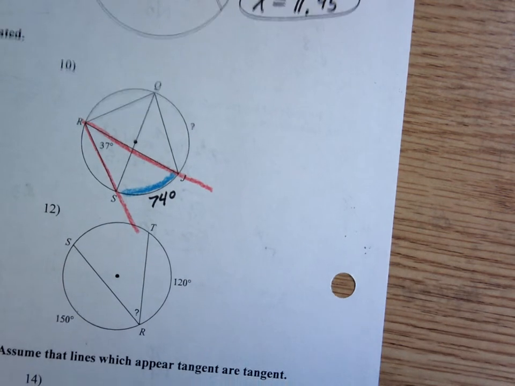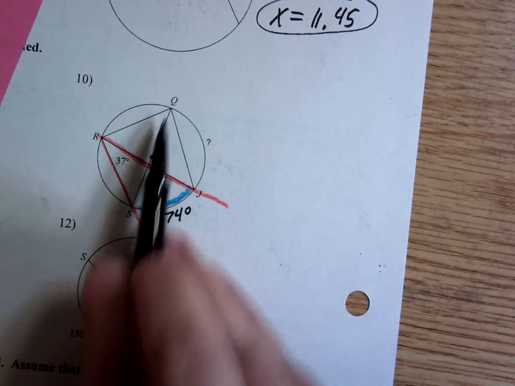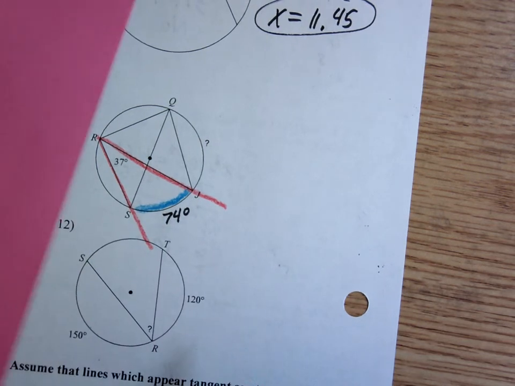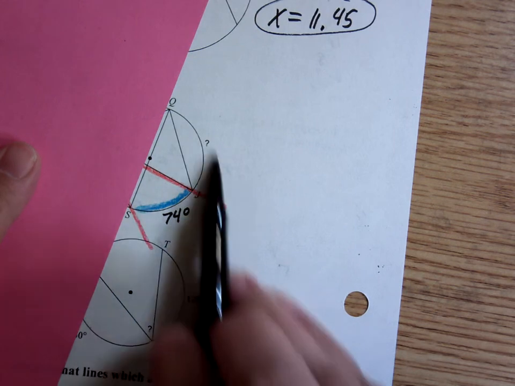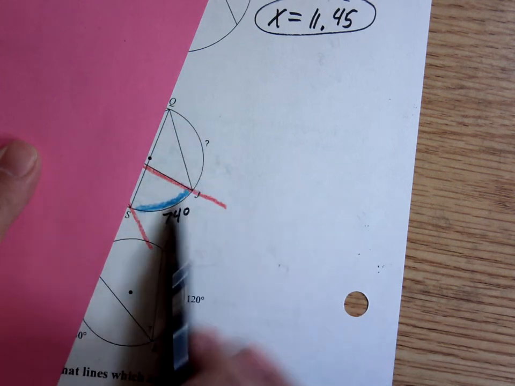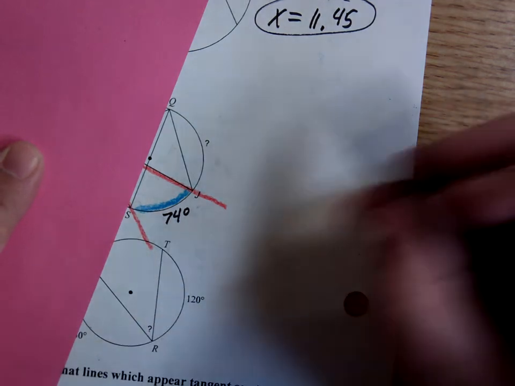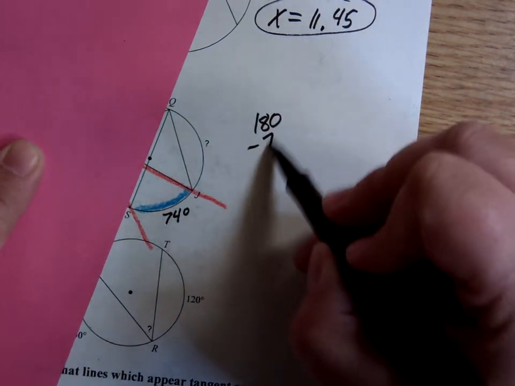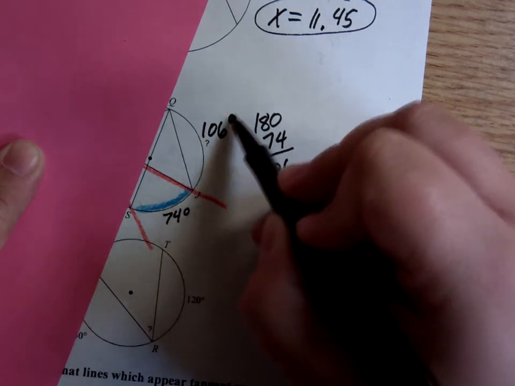Okay, now notice that QS is a diameter. You're almost always going to use diameters to cut the circle into 2 pieces so that we have less to work with. Now all I have to worry about is this 180. Well, if I have 180 over here and I know 74 is there, 180 minus 74 will give me the rest. And that's 106. And that's what this arc is right there.